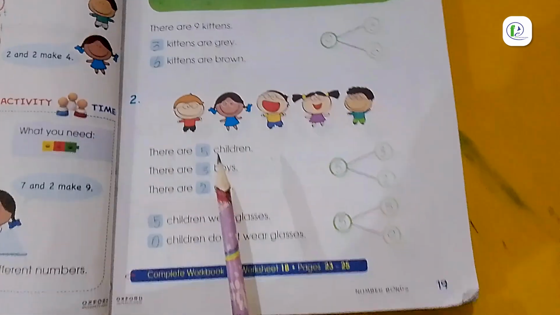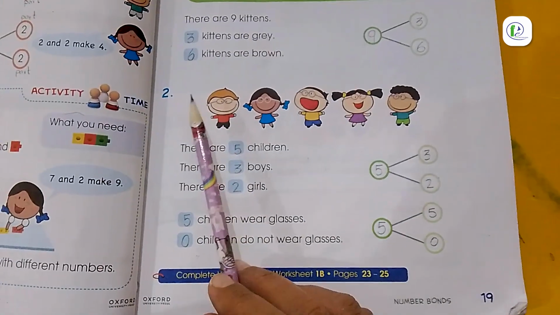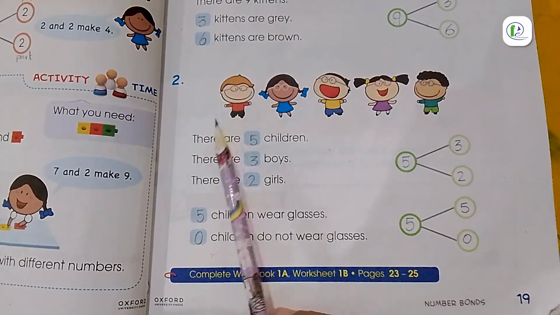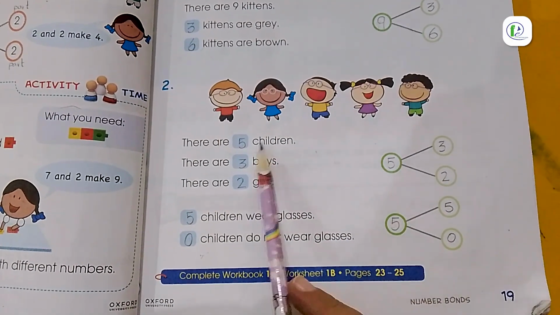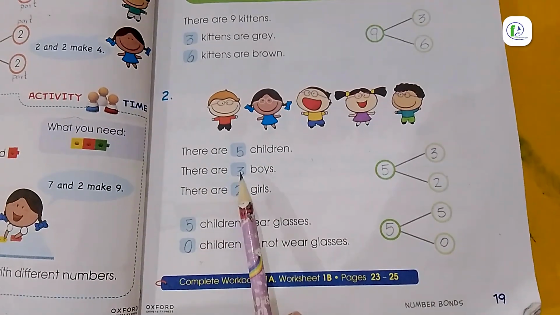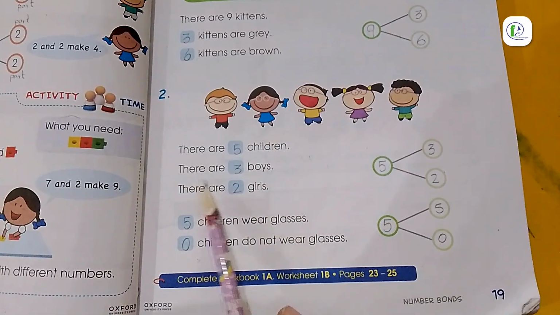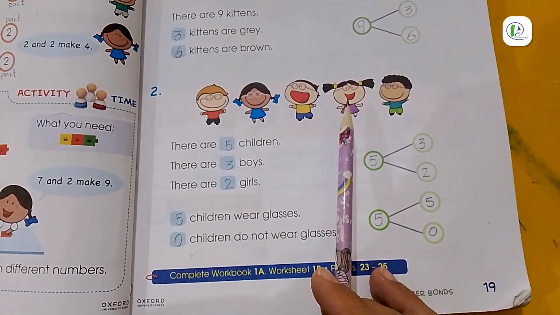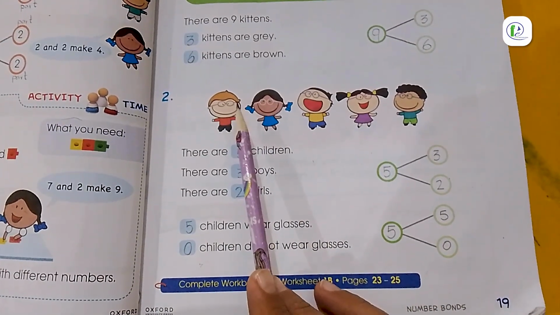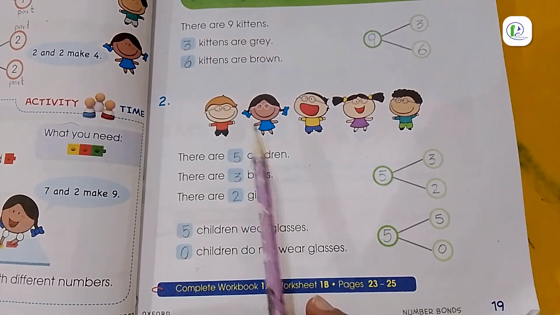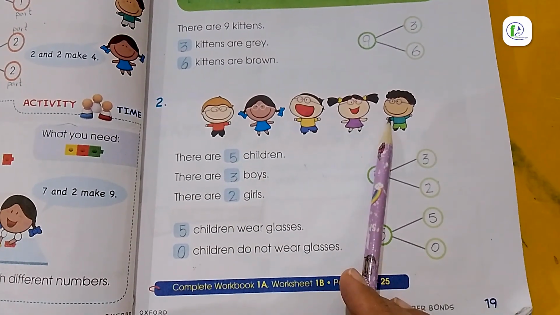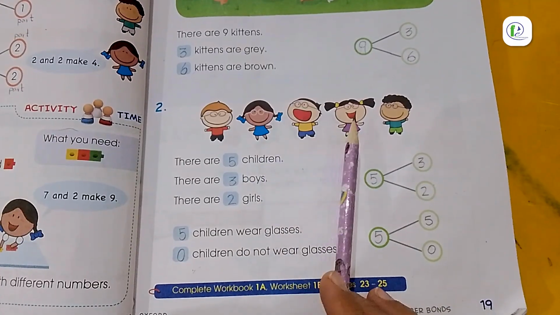Question number 2. There are dash children. 1, 2, 3, 4, 5. There are 5 children. There are dash boys and there are dash girls. Boys और girls का कैसे पता चलेगा. Yes, short hair है boys के और long hair है girls के. There are 3 boys. 1, 2, 3. There are 2 girls. 1 and 2.